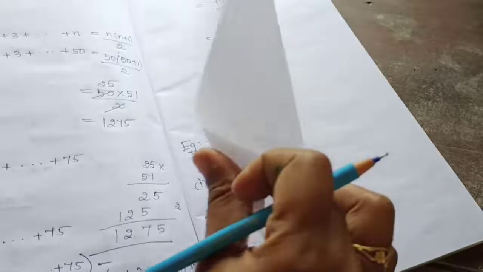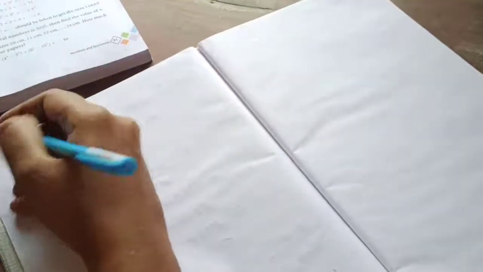Okay. So write the second subdivision, which is on page number 80. So second subdivision.